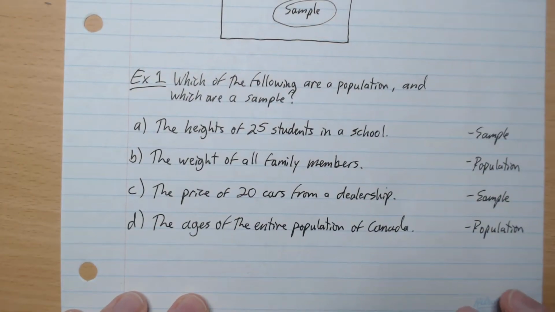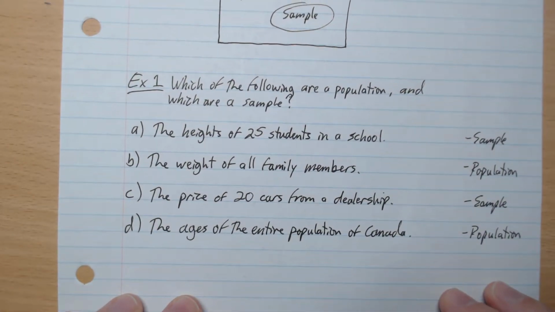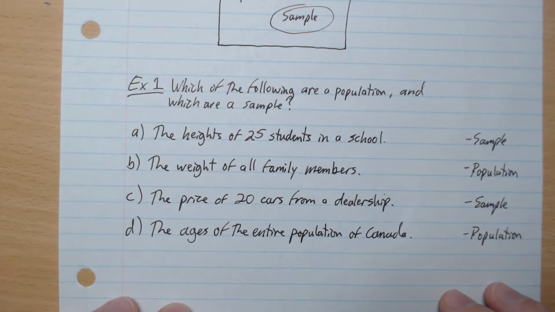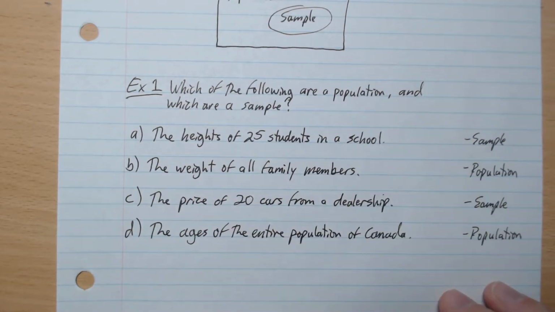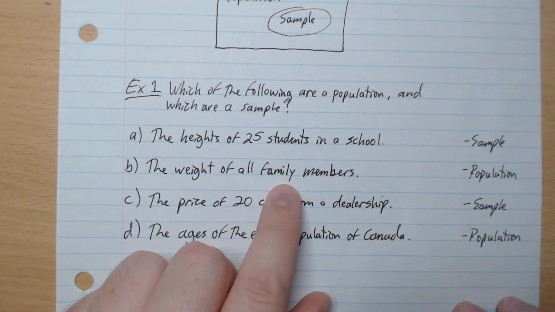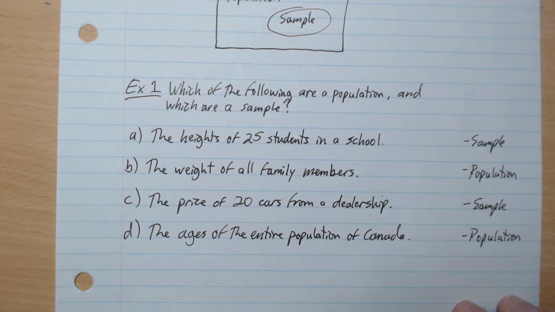So example 1 here. Which of the following are a population and which are a sample? The heights of 25 students in a school, so that's a sample. The weight of all family members, so that could be a population.